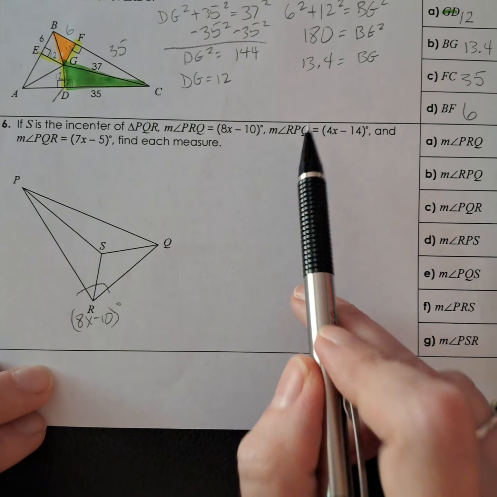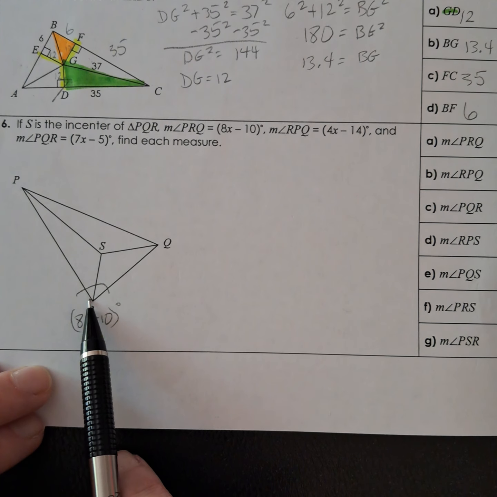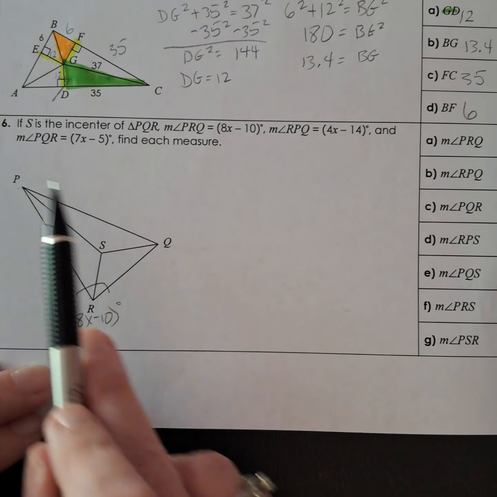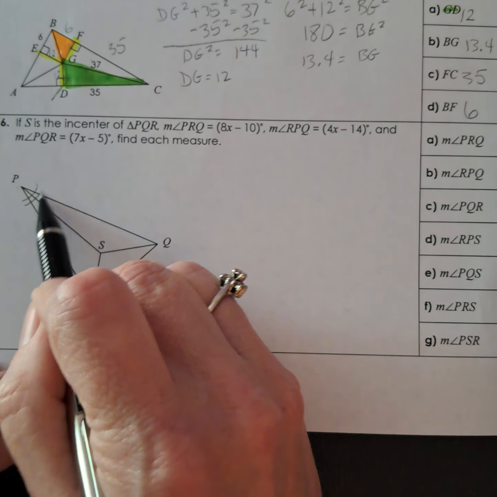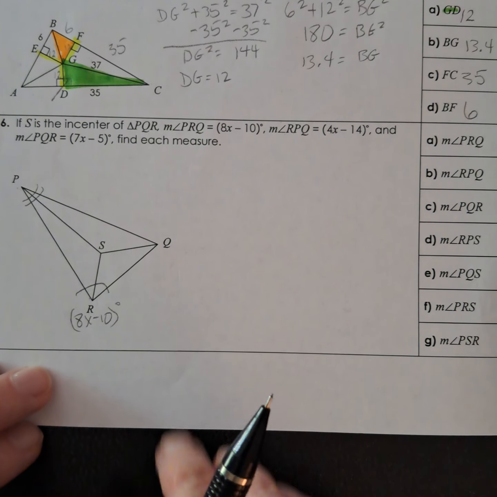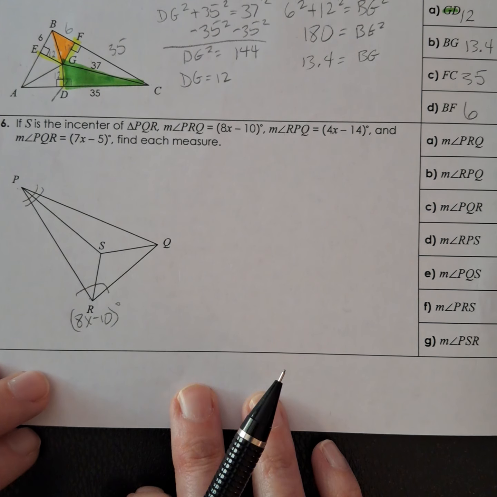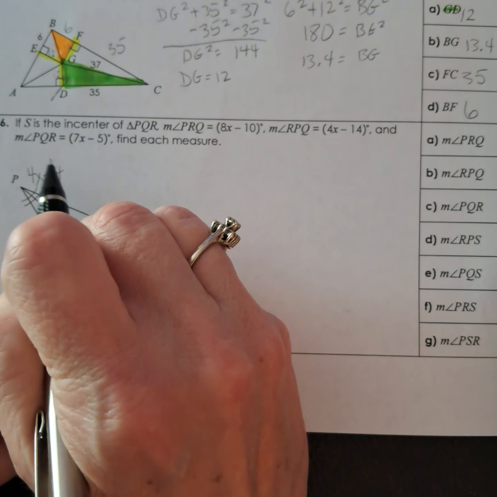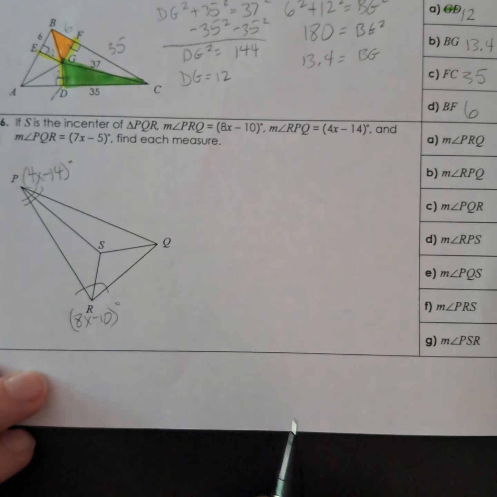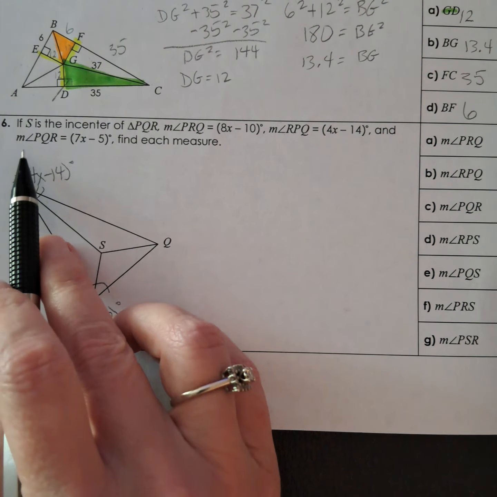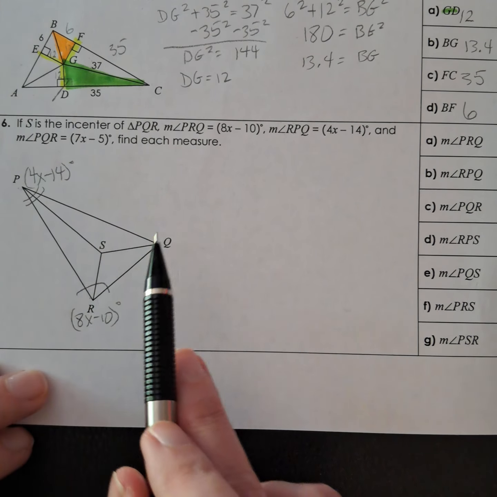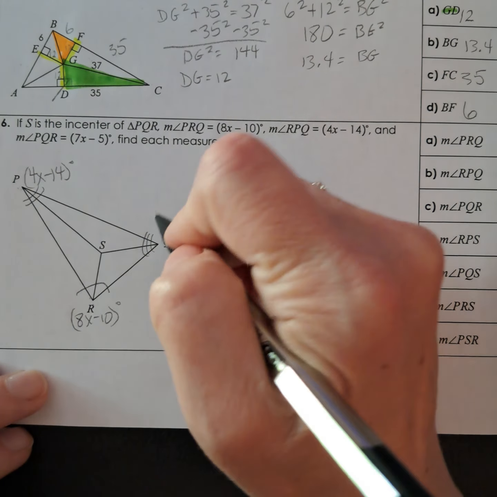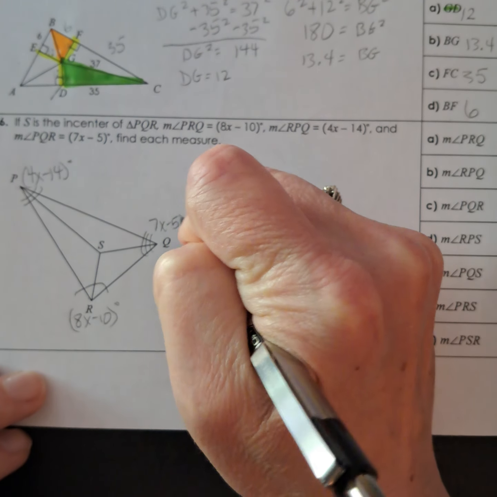Angle RPQ, this angle up here, is 4x minus 14. And PQR is 7x minus 5.